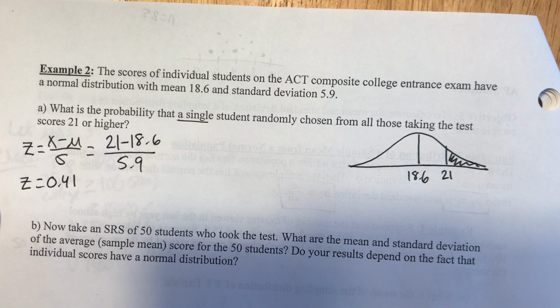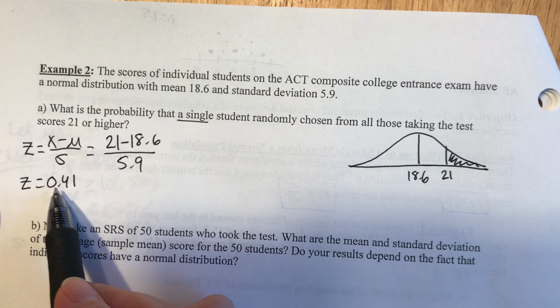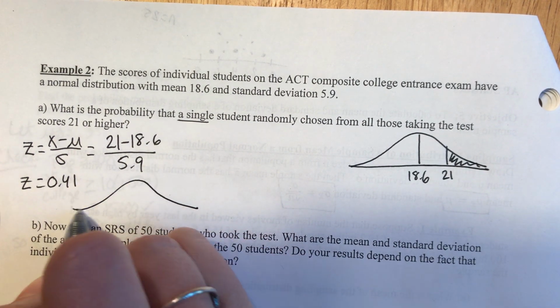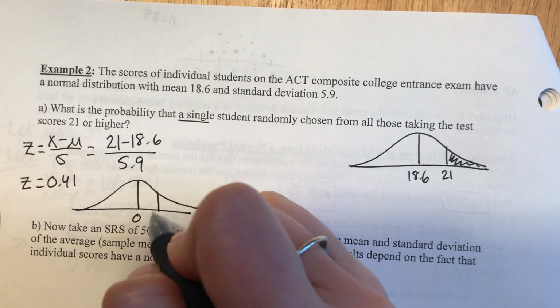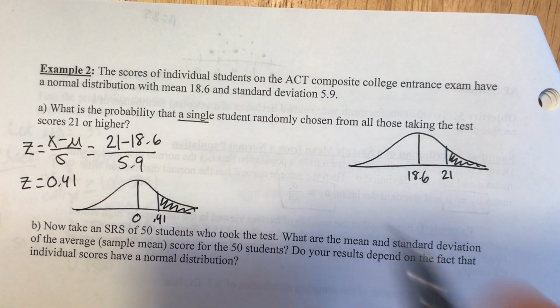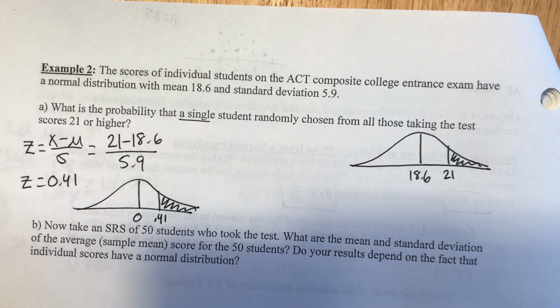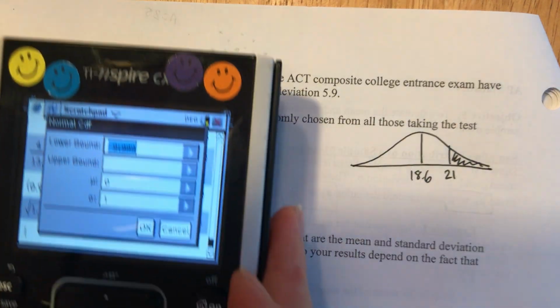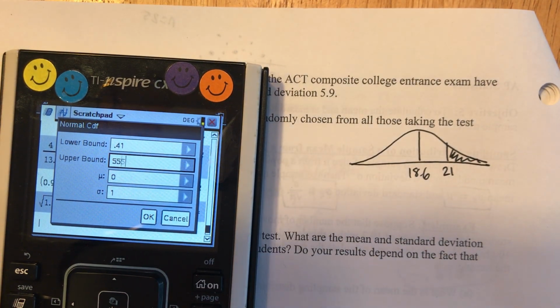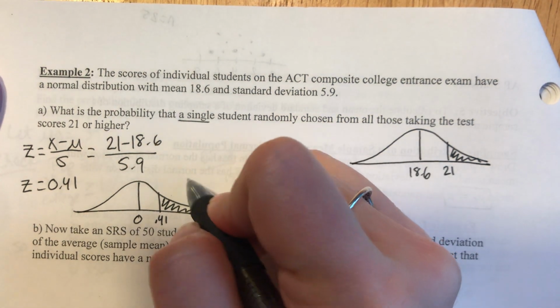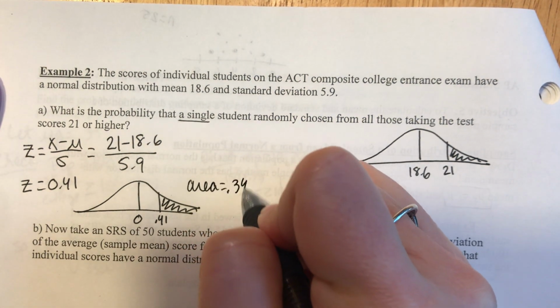Remember, a z-score always has a mean of 0 and a standard deviation of 1. So if we were to look at the curve regarding the z-score, the mean would be 0, the z-score would be 0.41, and we would shade to the right. If we follow that process and we use our calculator, my lower bound is 0.41, my upper bound is a big number, mean of 0, standard deviation of 1. And I would get an answer of 0.3409. So my area would be 0.3409.